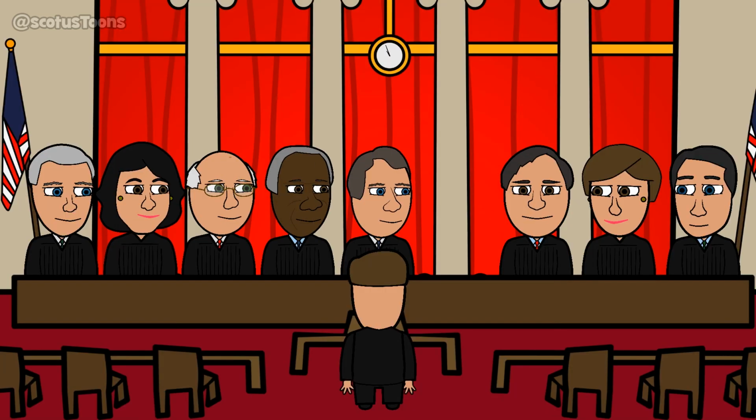Perhaps it's not possible to decide this case in a way that doesn't effectively decide all these other different situations that you've posited. But if we look just at what happened here, and this implicates not just the original removal statute, but CAFA, is there any good reason why a claim like this, if you accept CAFA, should not be removable to federal court?